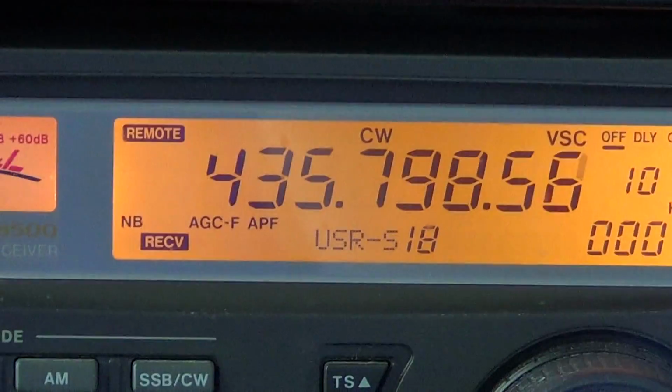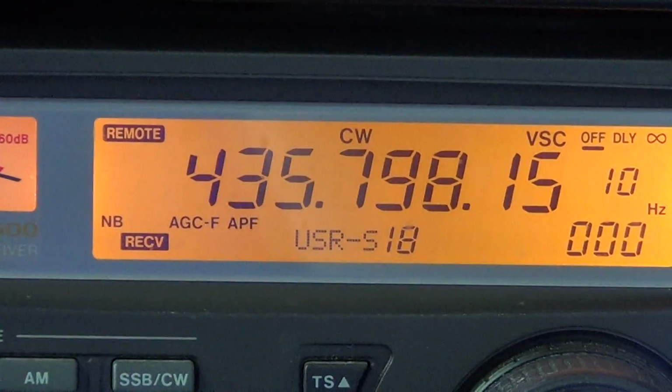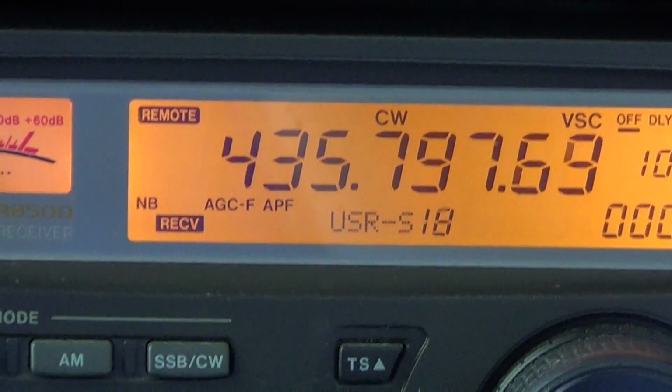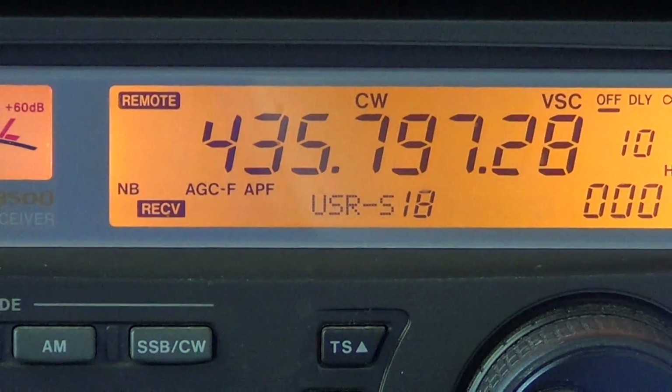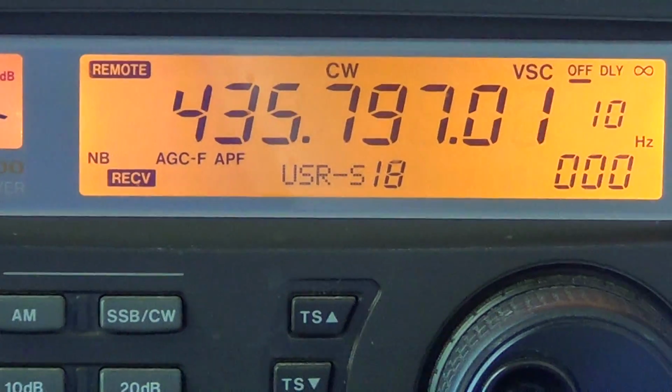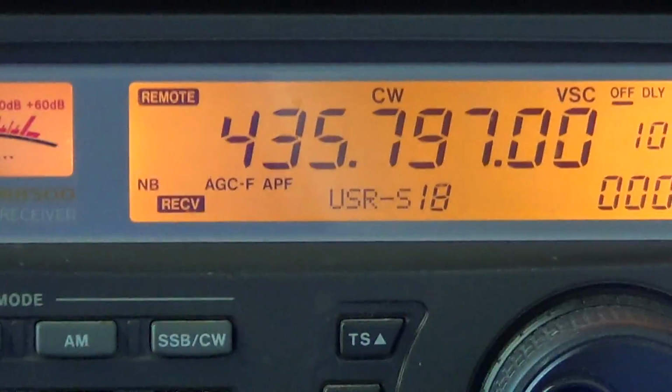Don't worry, you don't need computer control. You can tune it with the radio dial. And here it is. This is the beacon for HO68.